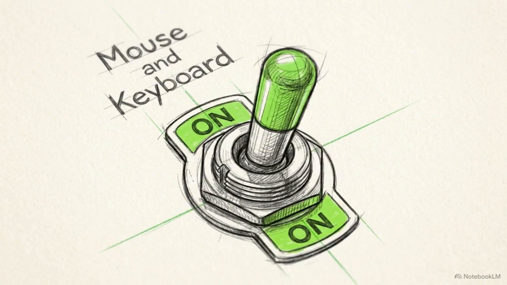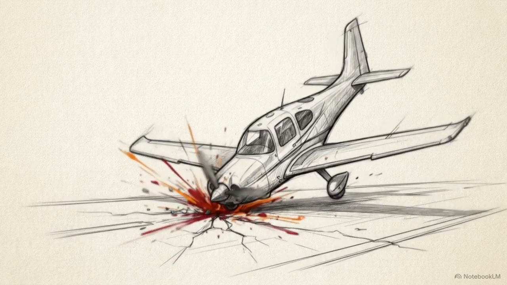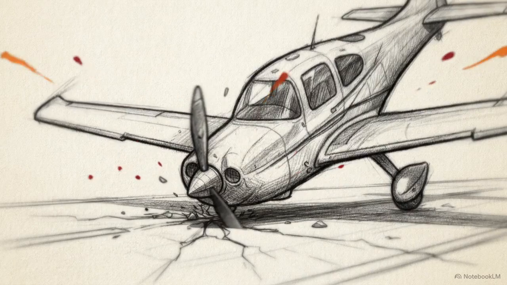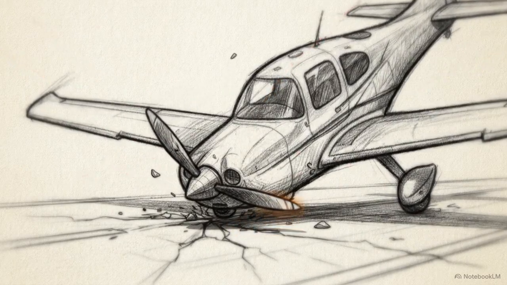Verify that the mouse and keyboard option is actively selected in the controller settings before beginning. Establishing these environmental settings is a prerequisite for flight. Starting without the correct controller configuration often leads to an immediate crash.